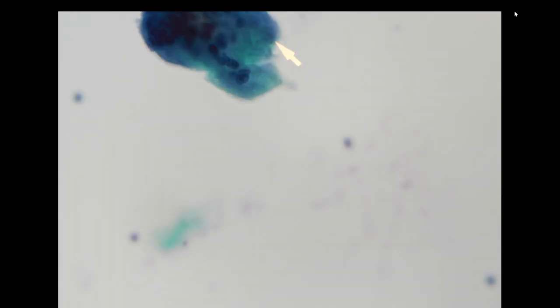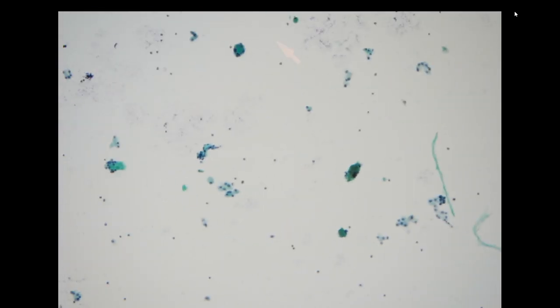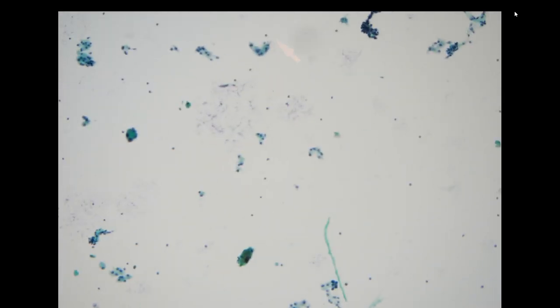And for this case, we do see quite a few multinucleated giant cells. There is one over here, suggesting that the patient might still have a thyroiditis. We have a couple more somewhere else.